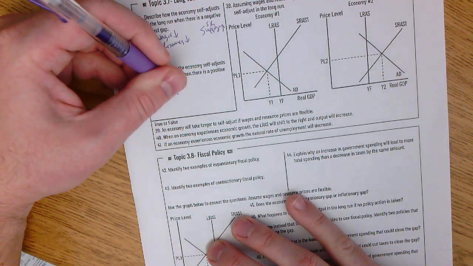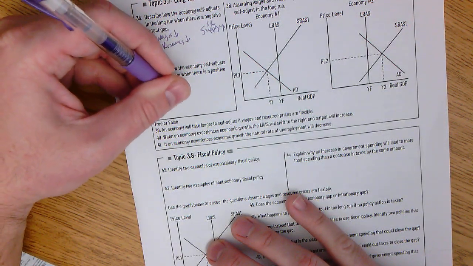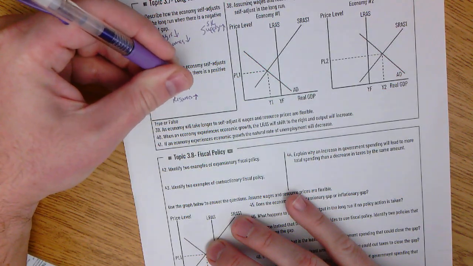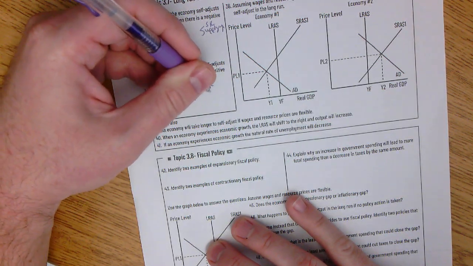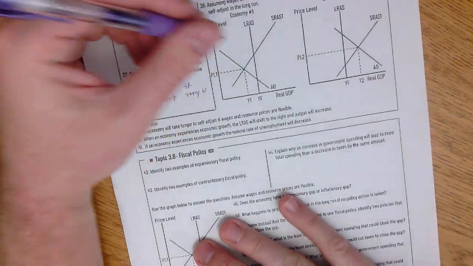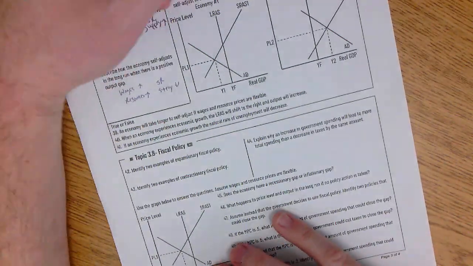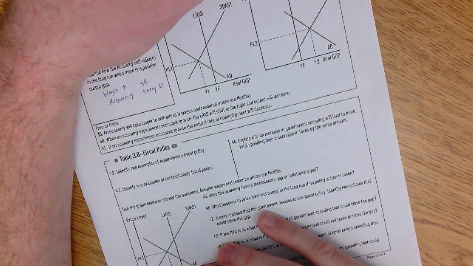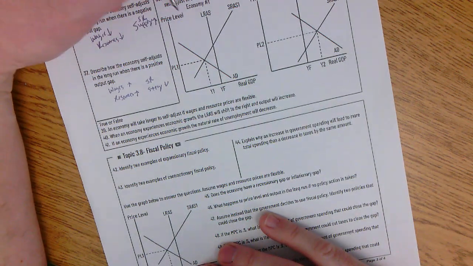So wages and resources get more expensive. That would decrease the supply in the short run to push us back to equilibrium. So if we take a look at this right here, assuming wages and resource prices are flexible, show how the economy below will self-adjust in the long run.